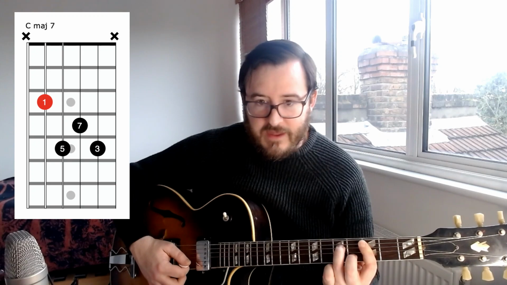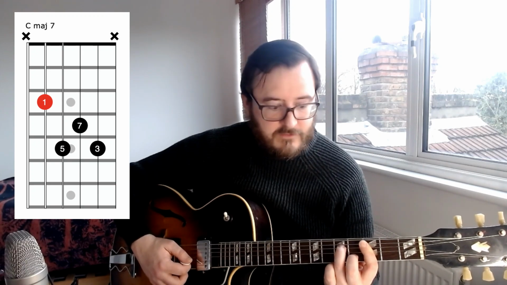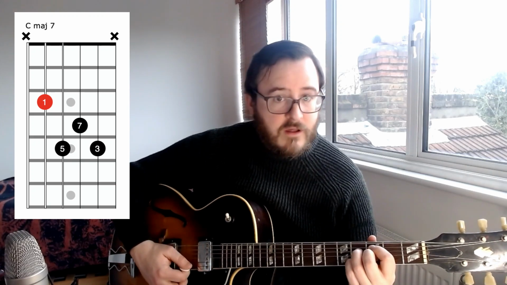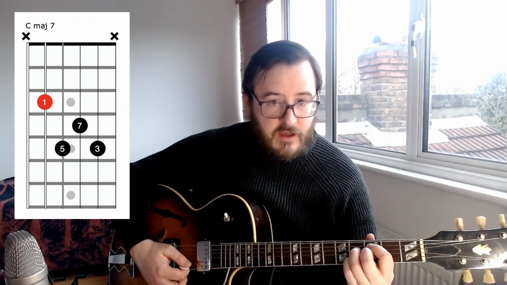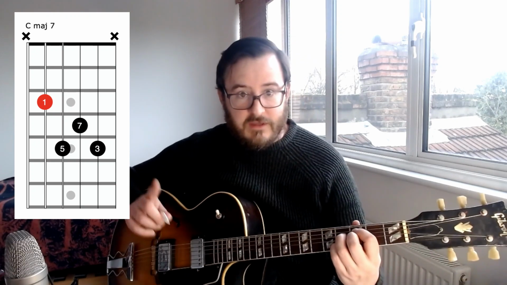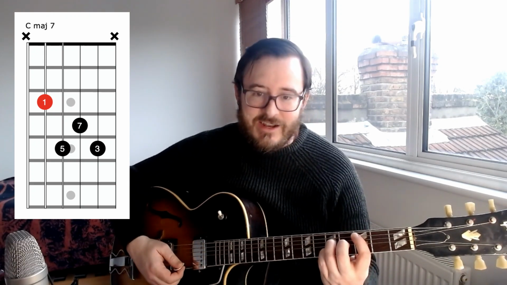Okay, like that. And then again I can flatten the 5th as well and get a minor 7 flat 5, which is this. Okay, another hopefully common and recognizable chord shape. If you don't know these, you probably should. Now there's other things we can do.